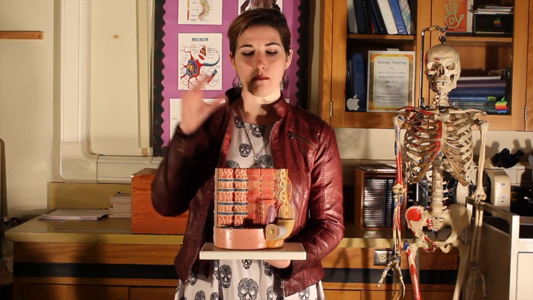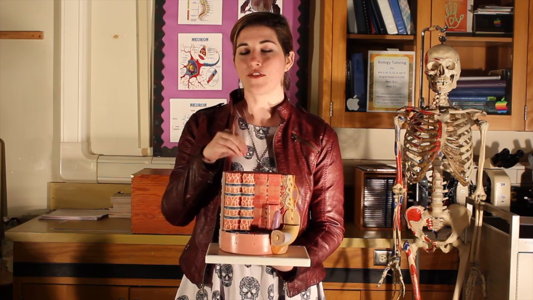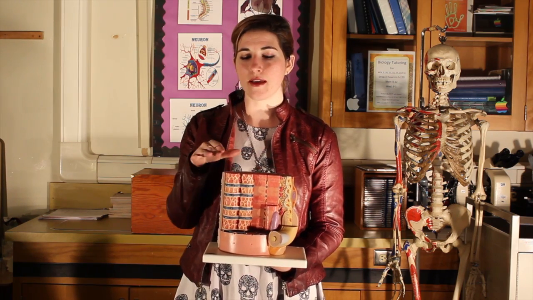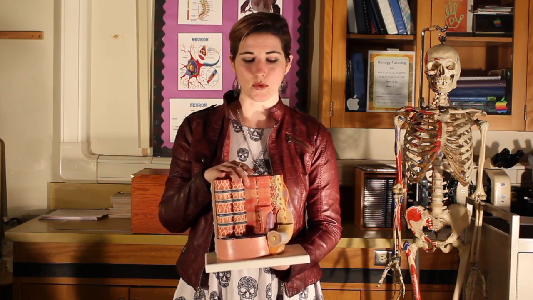So here we have our muscle cell model. Remember that we have quite a few names for muscle cell. It can be muscle fiber or myocyte. All three of those names are acceptable.